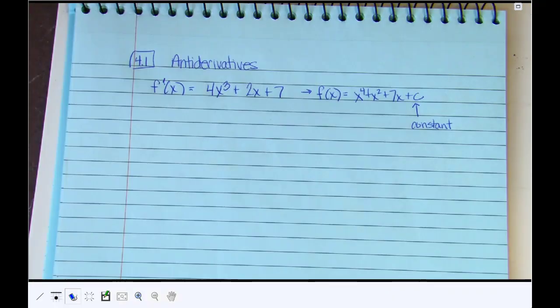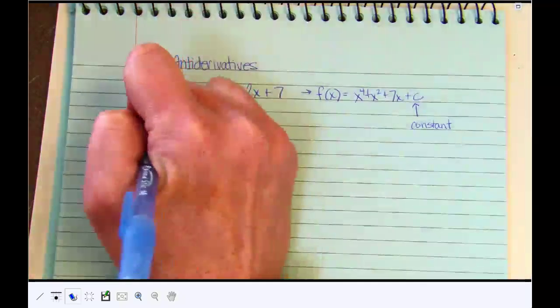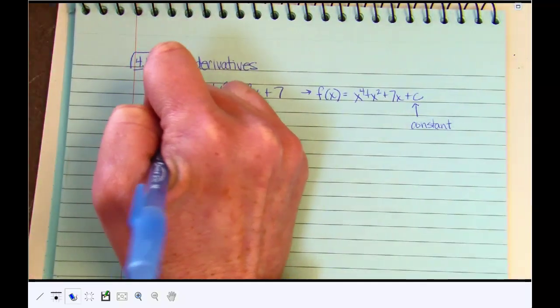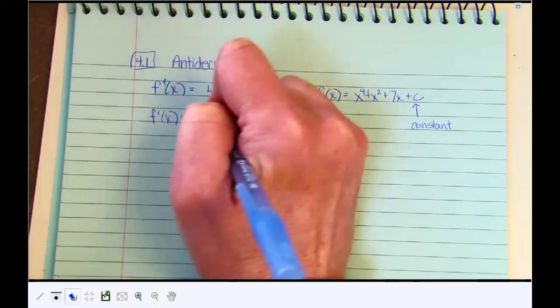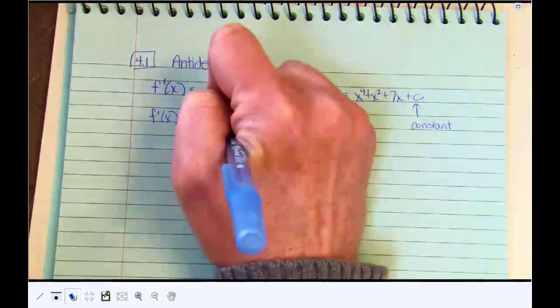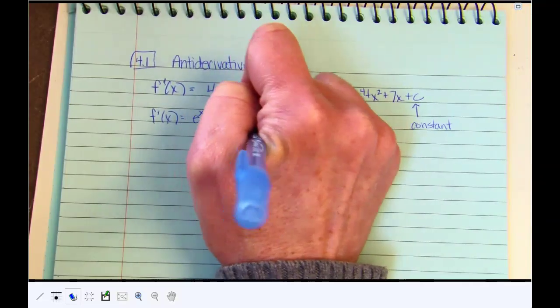Okay? Doesn't it not really matter that much, though? Because isn't it just like a y-intercept in a polynomial? It's not unimportant, though. Okay. How about this one? So let's say we have f prime of x equals e to the x plus 4 cosine x.